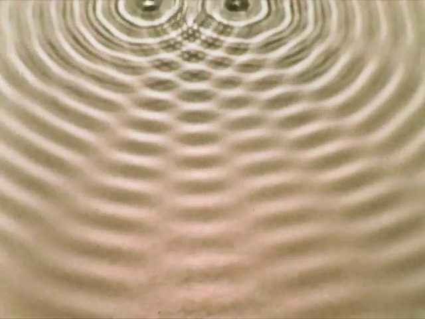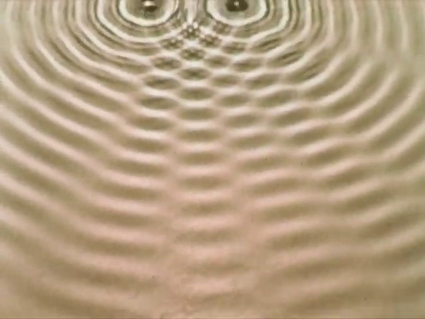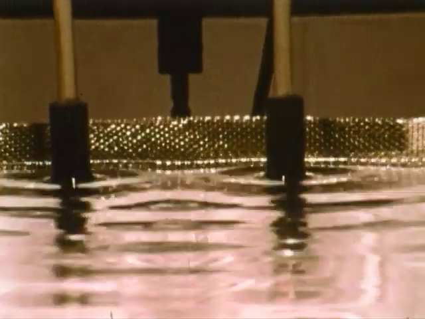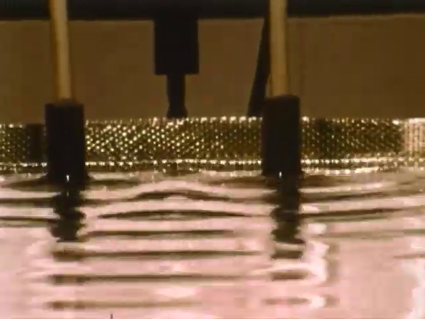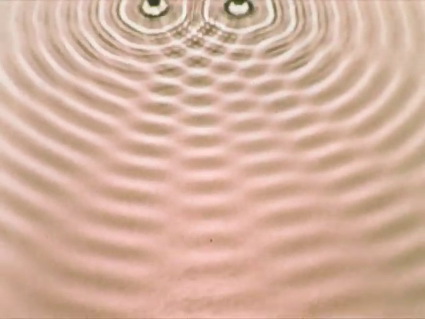Notice the areas of motion and calm in the water. A time exposure looks like this. As long as the frequency and amplitude of the two sources are constant, an interference pattern will be formed wherever they cross.